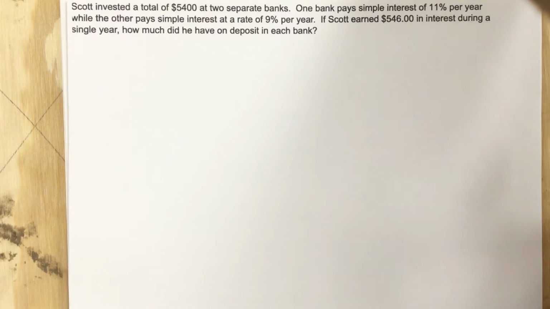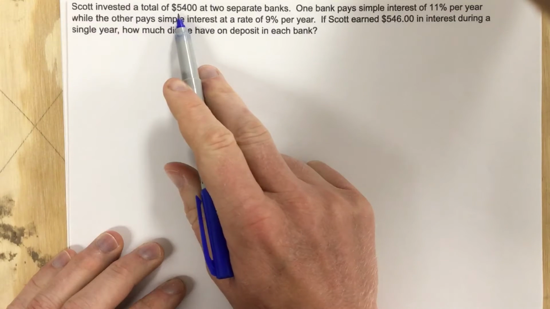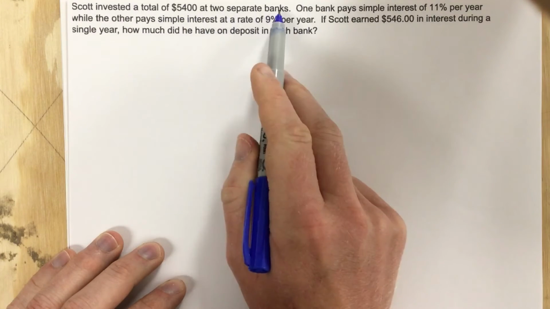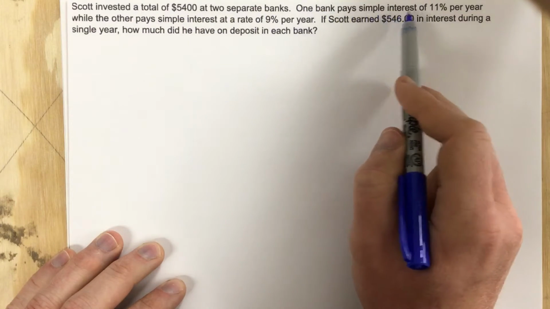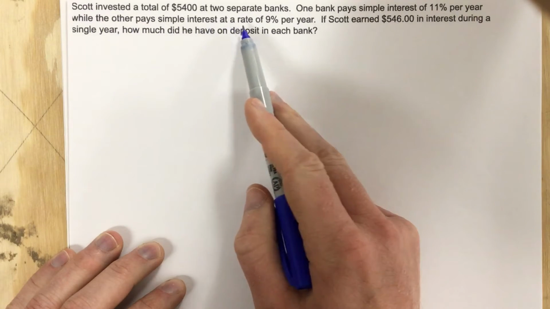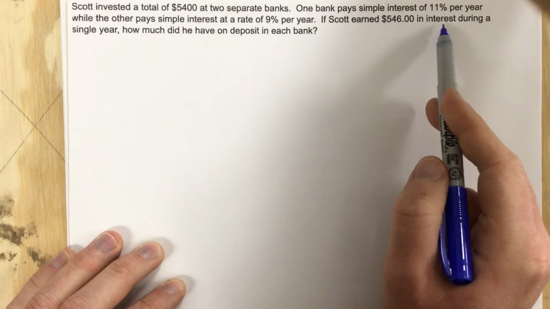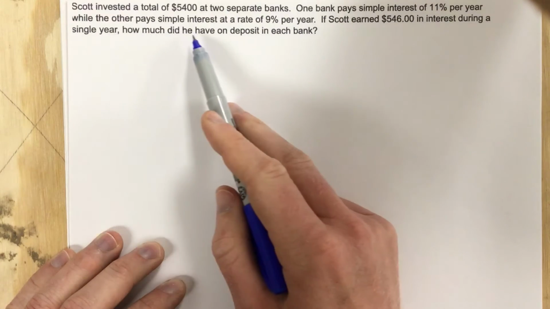This is problem number 5 for assessment number 7. In this problem it says Scott invested a total of $5,400 at 2 separate banks. One bank pays simple interest of 11% per year, while the other pays simple interest at a rate of 9% per year. If Scott earned $546 in interest during a single year, how much did he have on deposit in each bank?